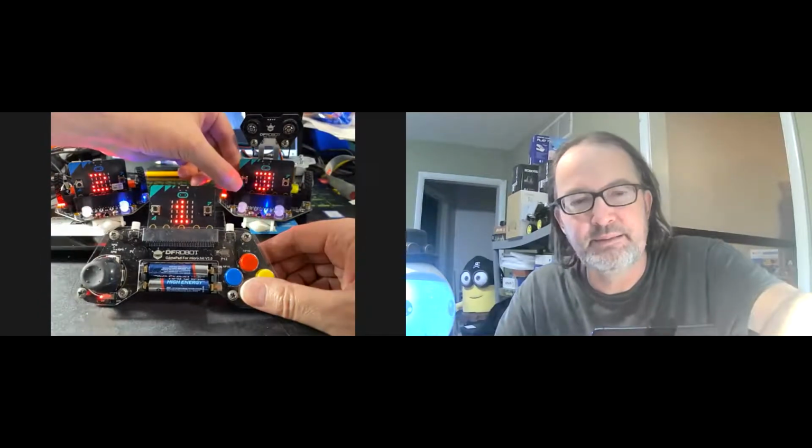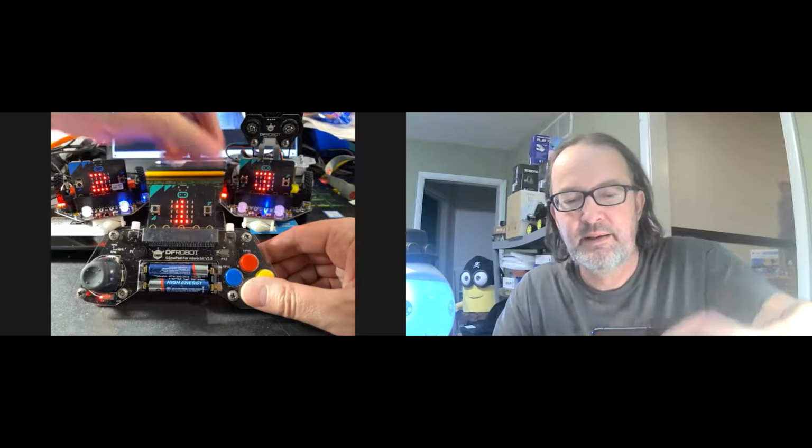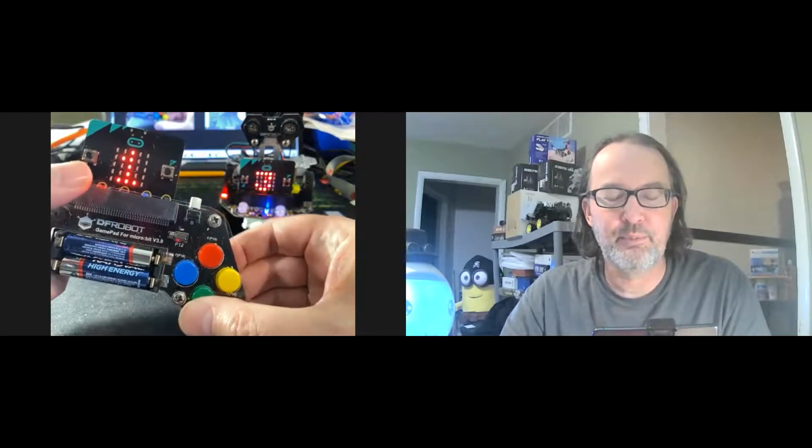And it should be the same for 3. I'll press the 3 A button here, and it will not transmit. I'm just constantly pressing it. It will not transmit to the other microbits. And if you remember, there's an A button right here on every microbit, and there's the B button.